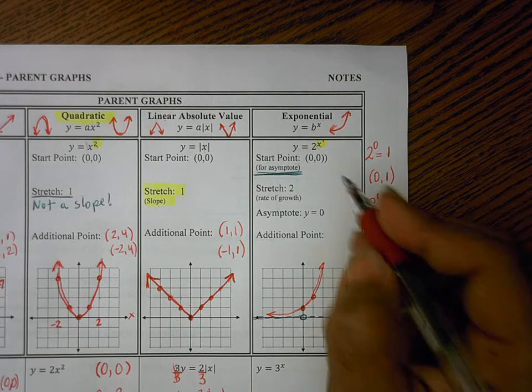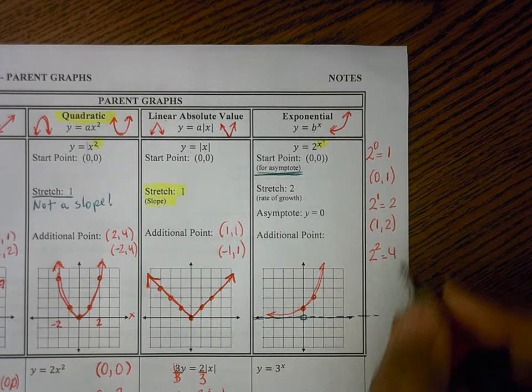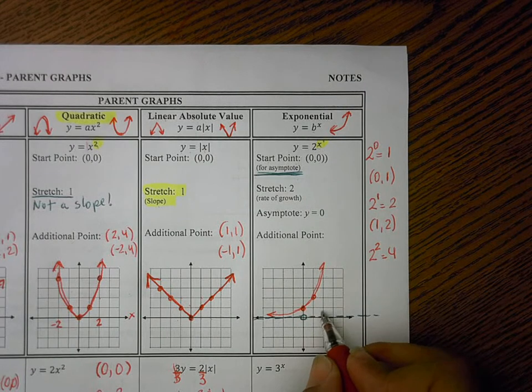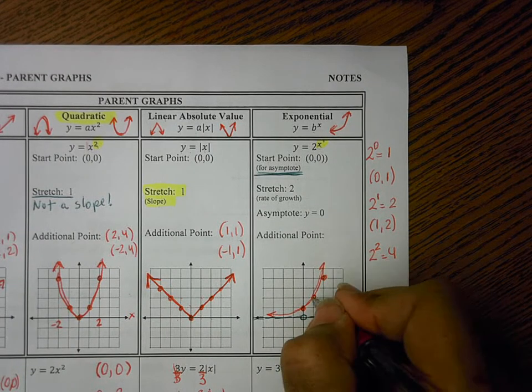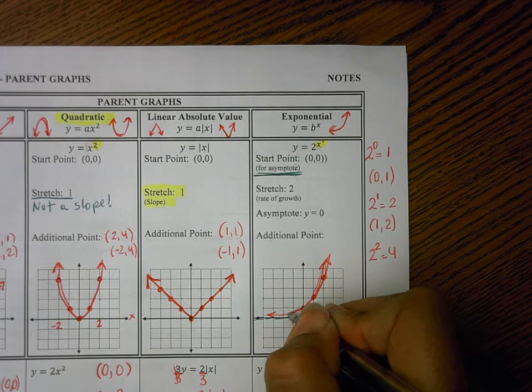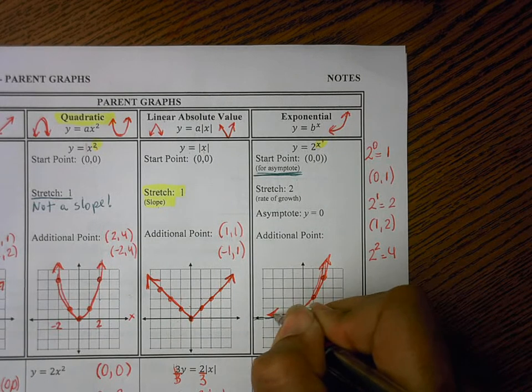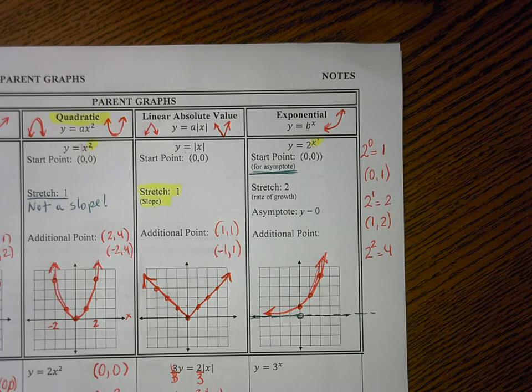Why don't we plug in a 2? Because it's easy. 2 squared is a 4. So 2 for x gives me 1, 2, 3, 4. My graph should have touched right here. See? So that is an exponential, right? And it goes down forever, but it does not cross the x-axis. I'm sorry, yeah, x-axis now, but it does not cross this asymptote at all, okay?